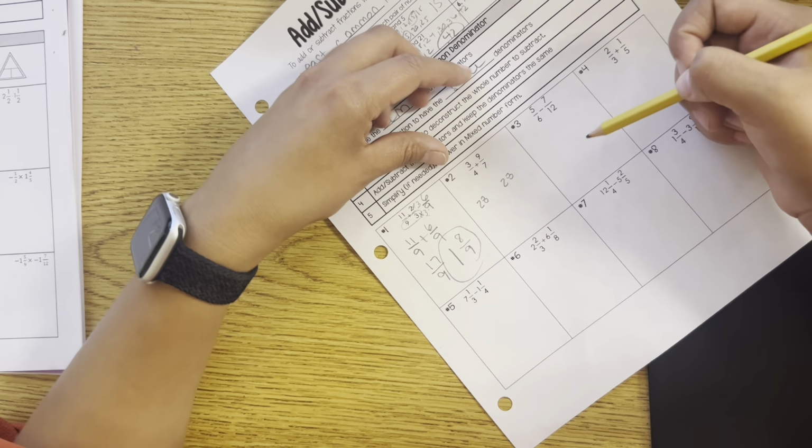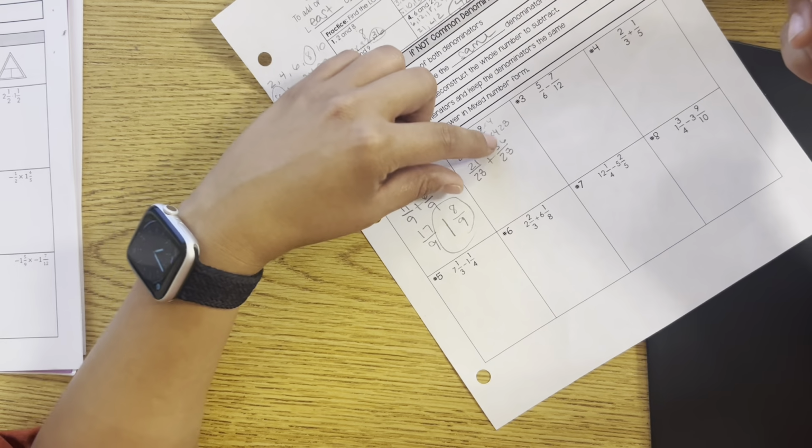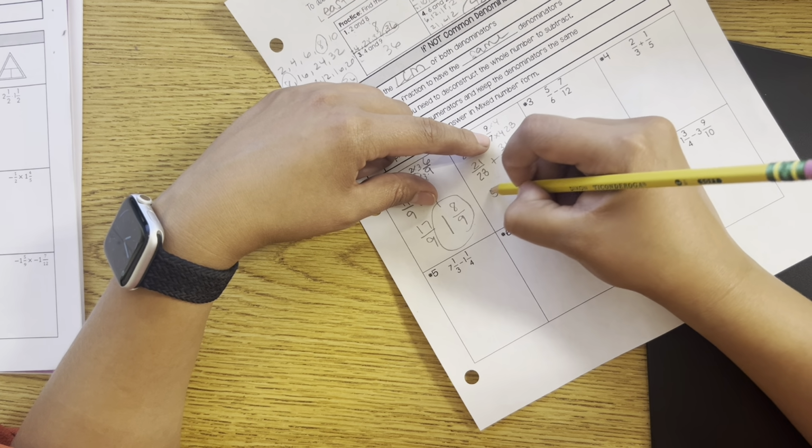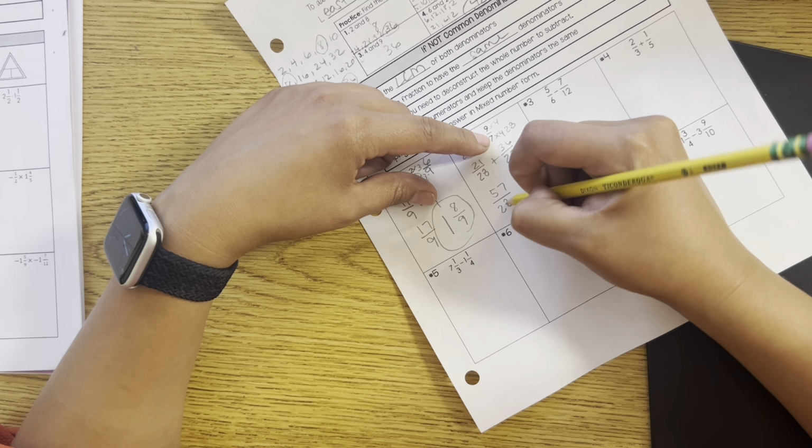I have to multiply by 4. Well, 9 times 4, what I do in the denominator, I do in the numerator. 9 times 4 would be 36. Well, now I can add, because they have the same denominator. 21 plus 36 is 57 over 28.